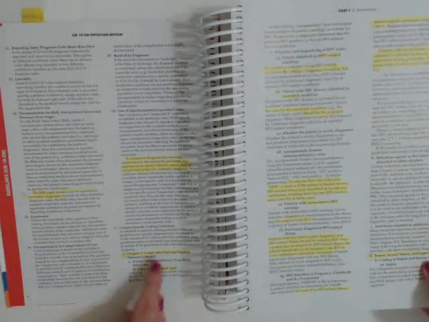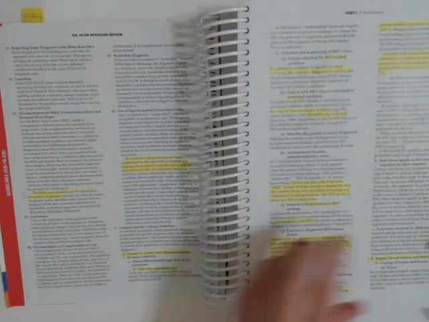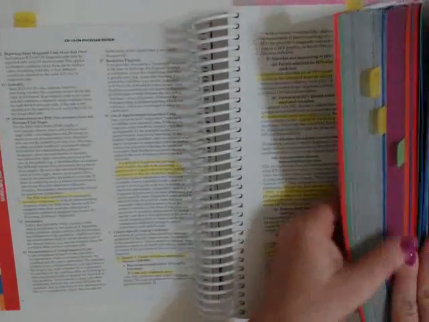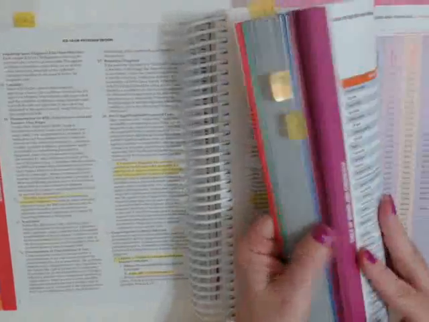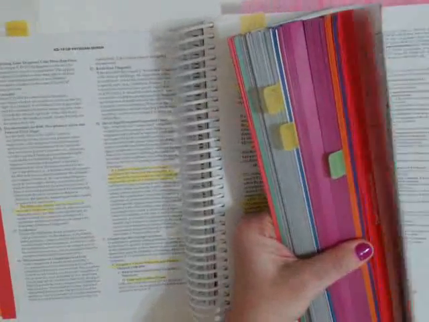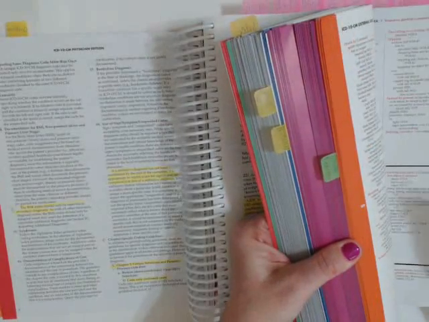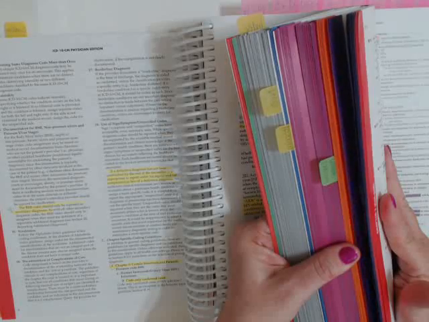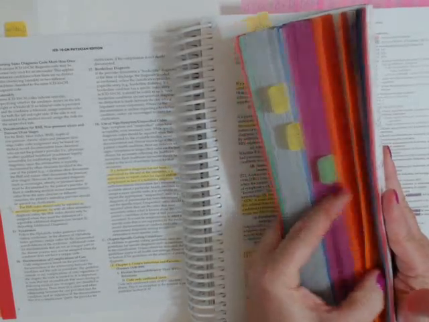Okay, now let's get into our chapter specific. What I mean by chapters is the tabular section. Let me get there. I have so many colors here. The tabular section of the ICD-9 is made up of chapters.